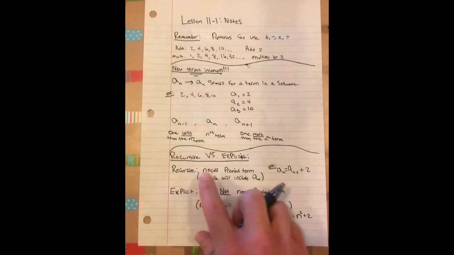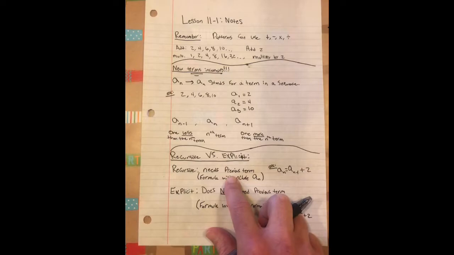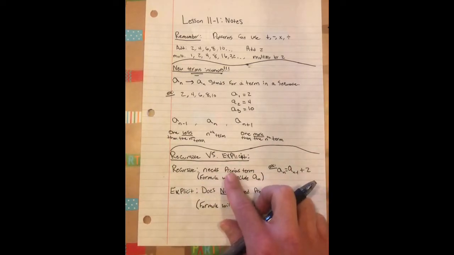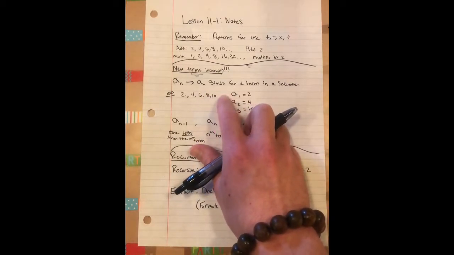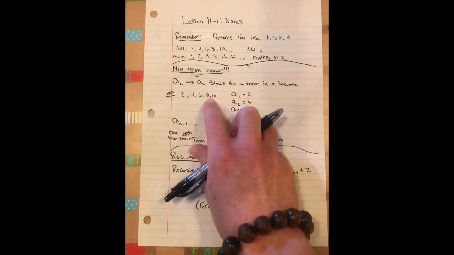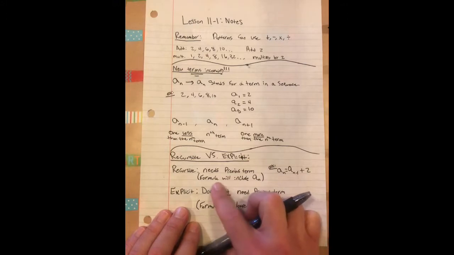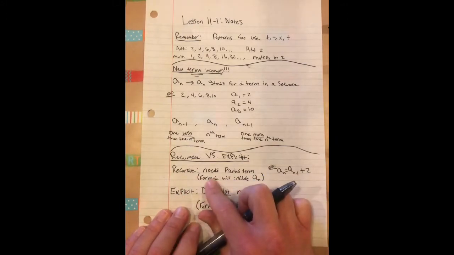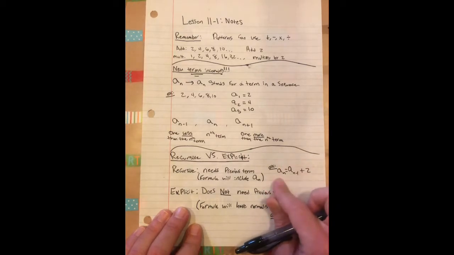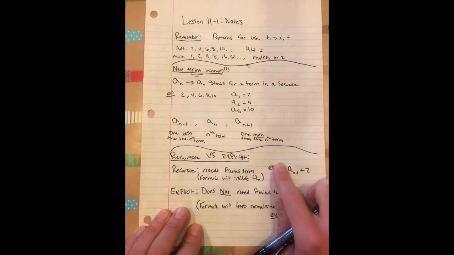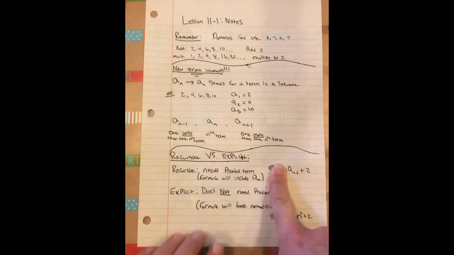Recursive, the primary thing with recursive formulas, you need the previous term in order to get the next term. So I need the term prior in order to get this. If I wanted to know the sixth term in this sequence, I need the fifth term. So that's what recursive is. Here are some little keys for you to know the difference. If the formula includes a sub n inside of the formula, it's recursive. So if it says a sub n equals and then it has one of these three things in it, it's going to be recursive, okay?